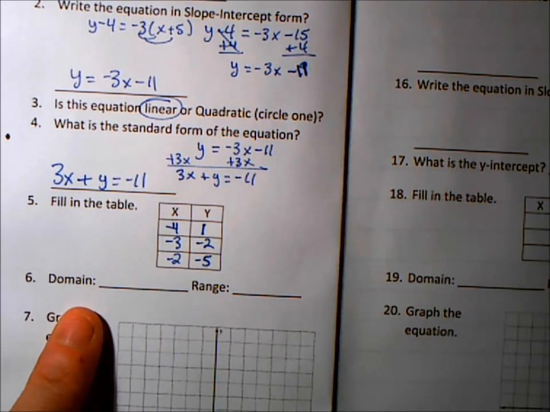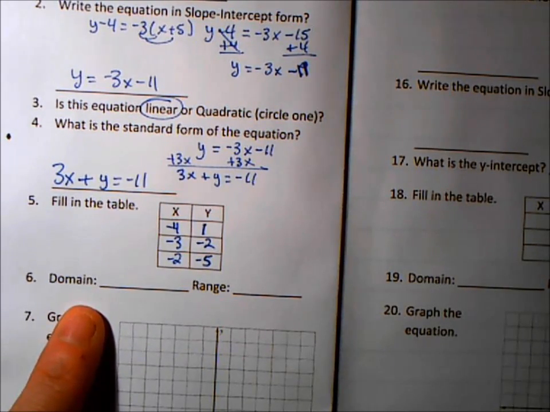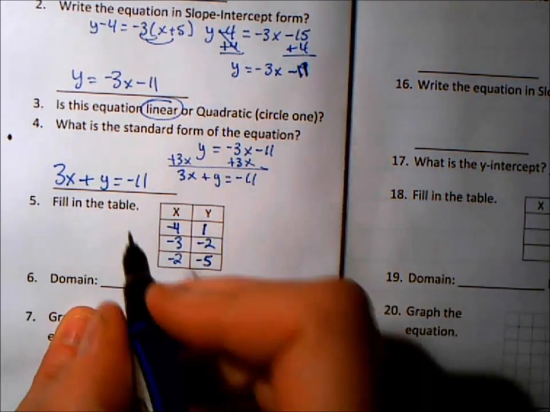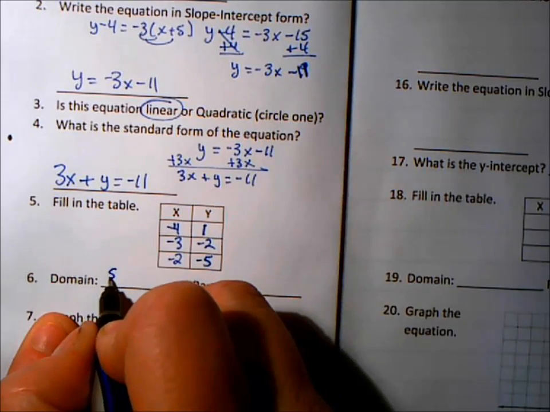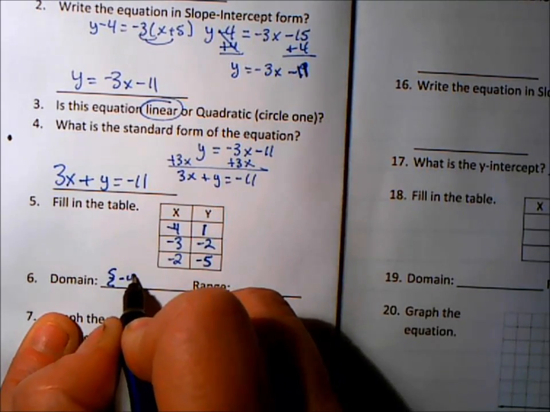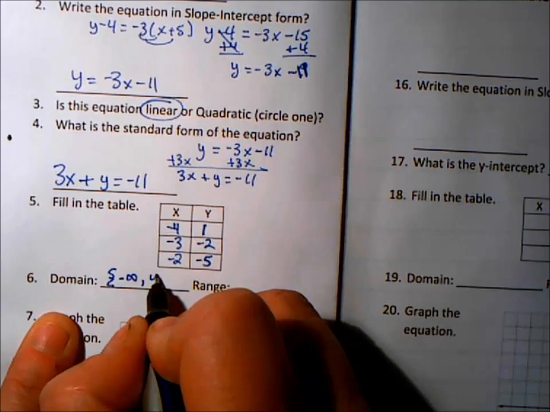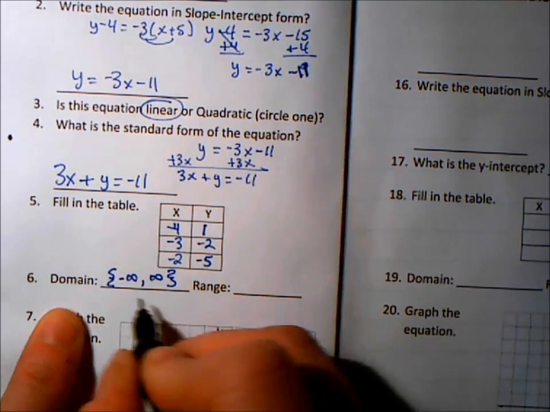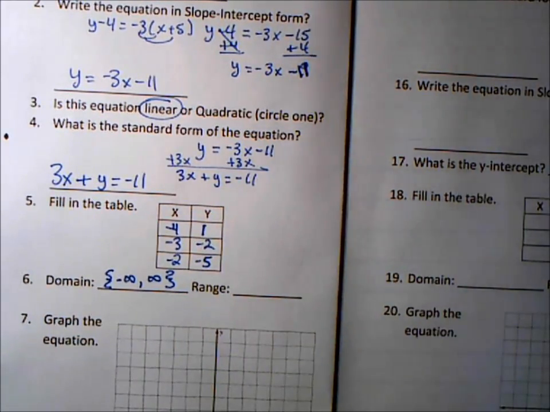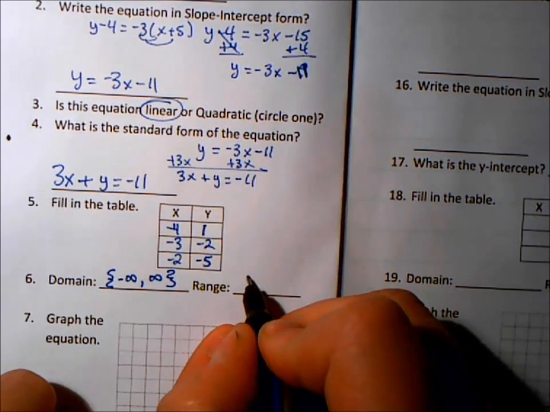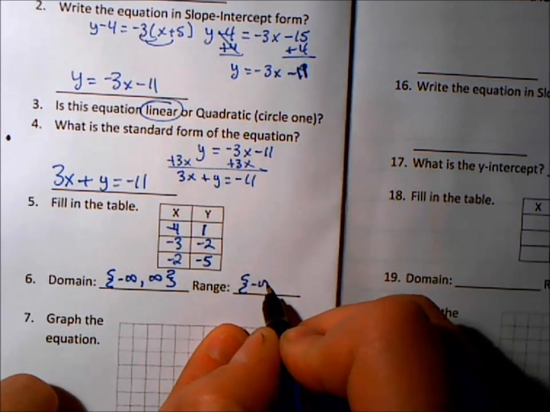Alright, on number 6, they want to know our domain and range again. And if I think of another way to write this, this could be in set notation. I could put little squigglies of negative infinity, comma, infinity with the little squiggly sign. Those are not parentheses, they're the curly brackets actually. This is another way to show all real numbers.